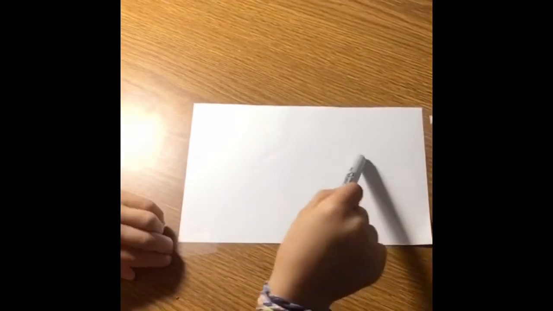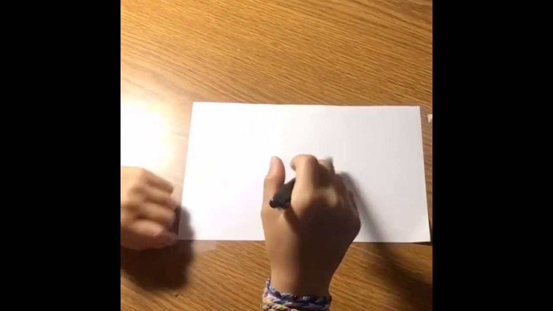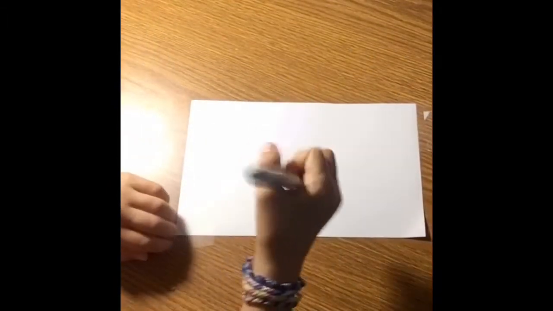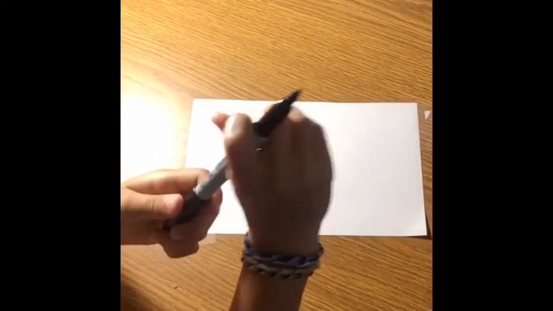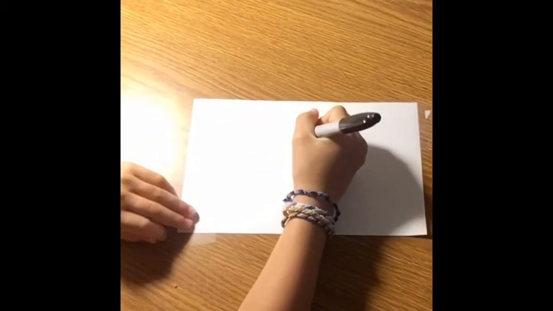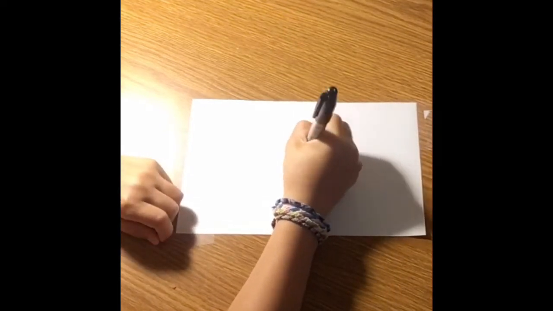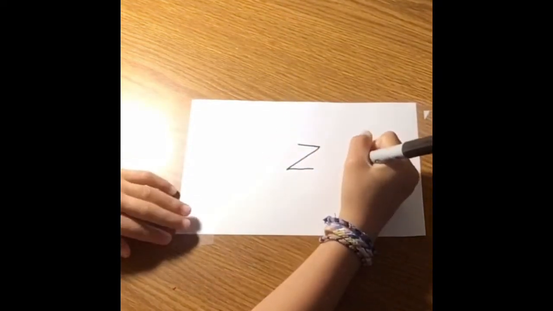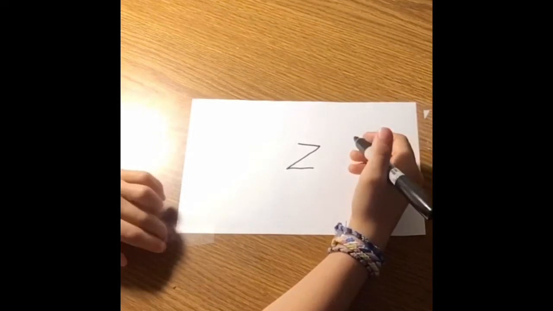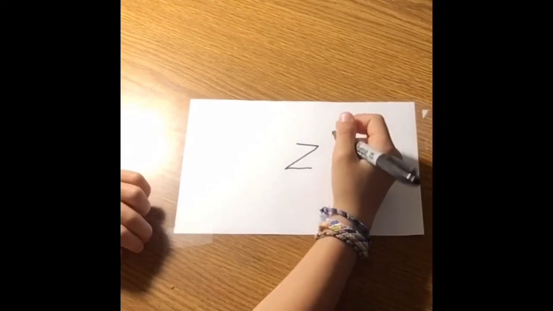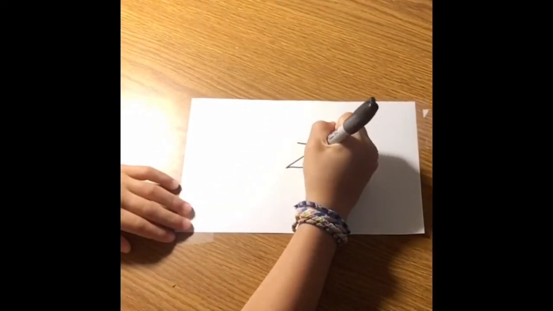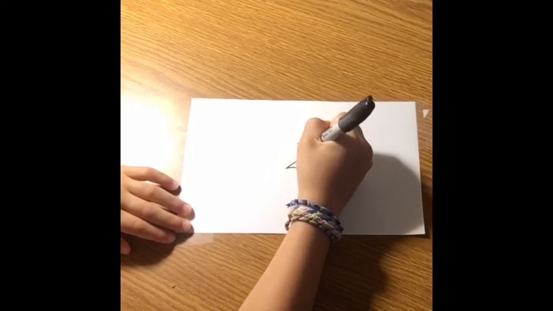Hey guys, I'm back. I got a little piece of paper because it's only going to be the head of the zebra. And I got a Sharpie. You can just use a pencil. And anyways, let's get started. Put the cap on your marker, or you just have a pencil. So first, draw a big Z like that.